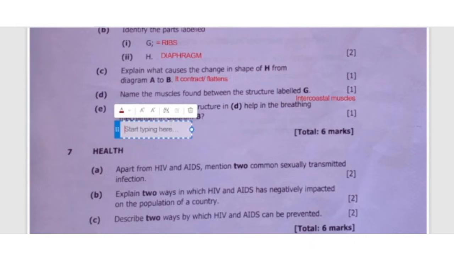So what happens? It contracts and lifts the rib cage during inspiration.